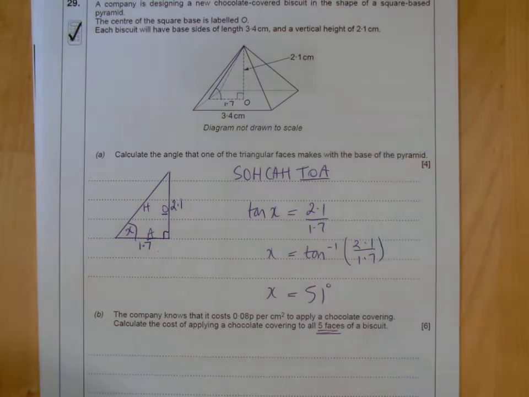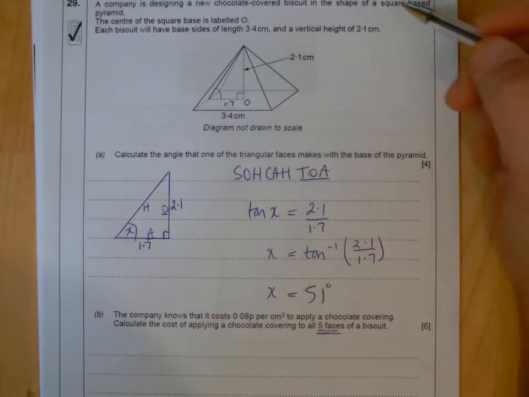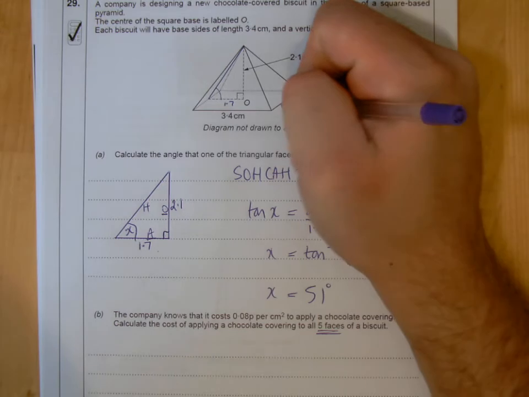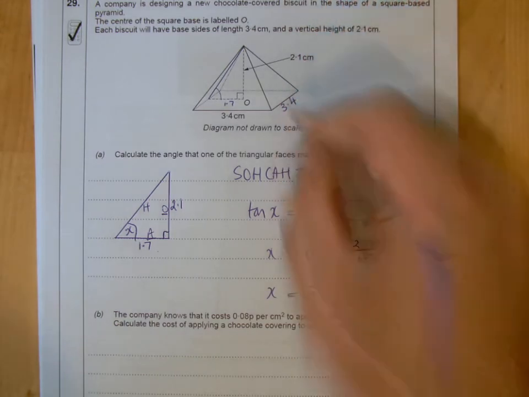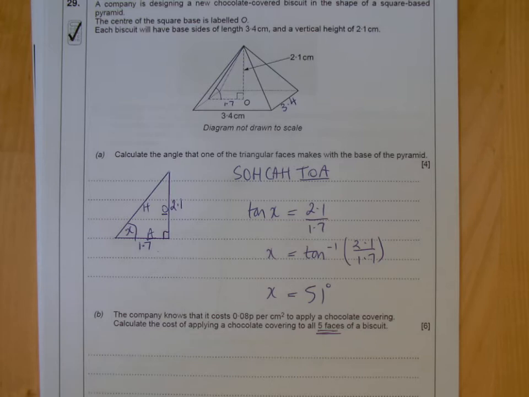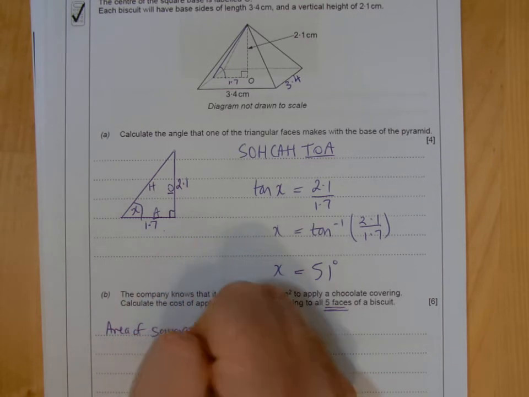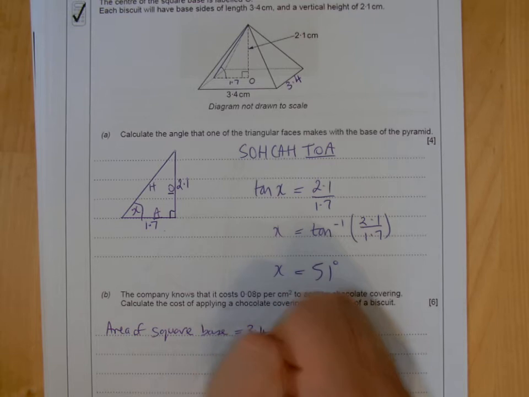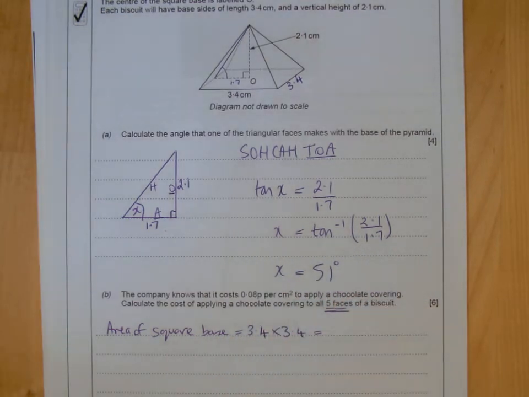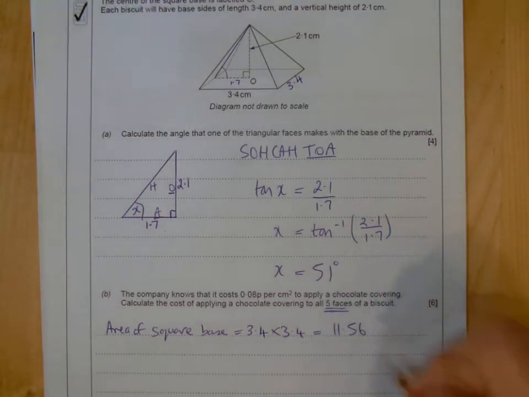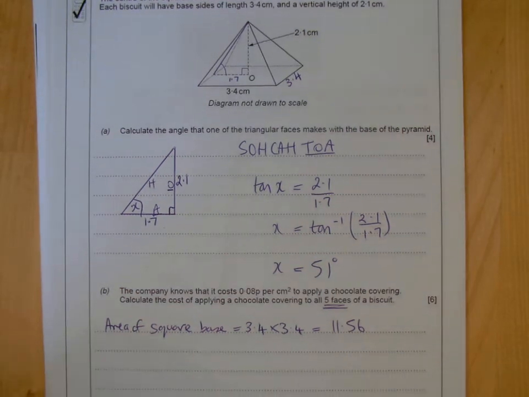Now, if we're covering it, we've got to be interested in the area. The base is going to be really easy to work out because it's a square. So you just do 3.4 times 3.4. In fact, let's do it. The area of the square base will be 3.4 times 3.4. So on my calculator, 3.4 squared will be 11.56. I'm going to write it all down because I don't need to round here. I'll write down exactly what it says on the calculator.